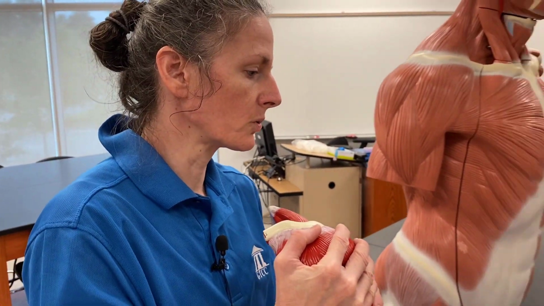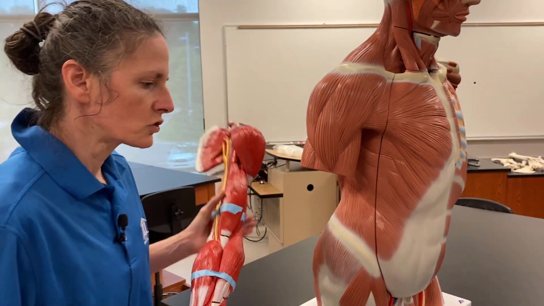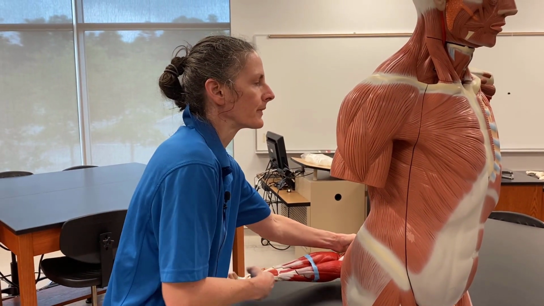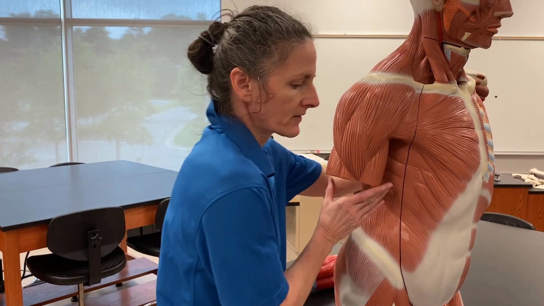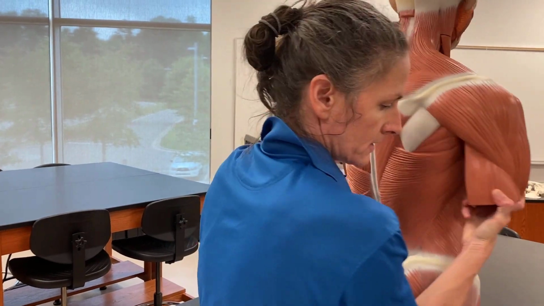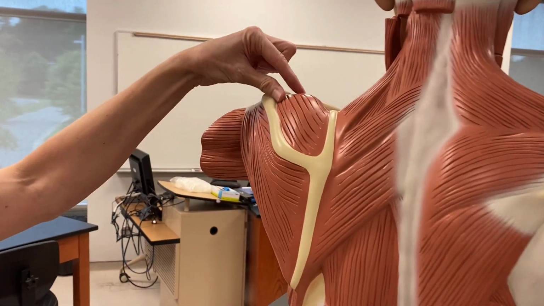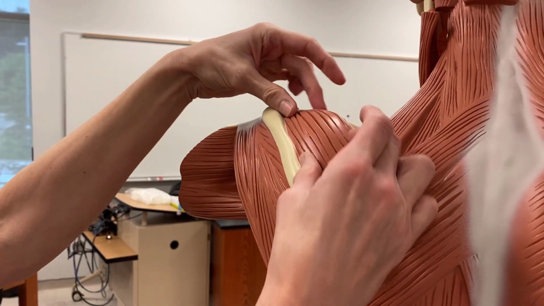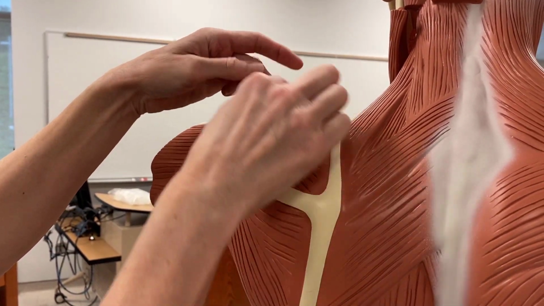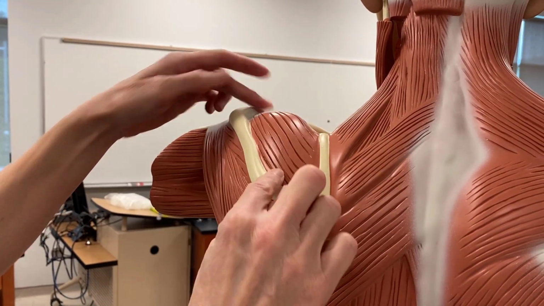And the next muscle we're going to look at is the supraspinatus muscle. And going back to that scapular spine, the supraspinatus muscle is the muscle that is above the scapular spine, hence supraspinatus.